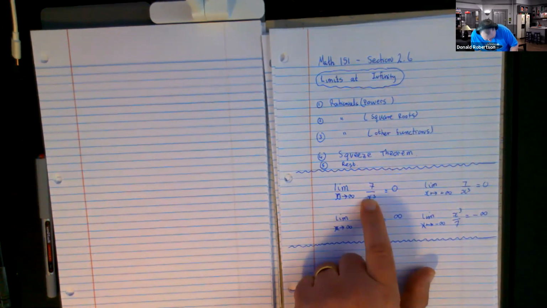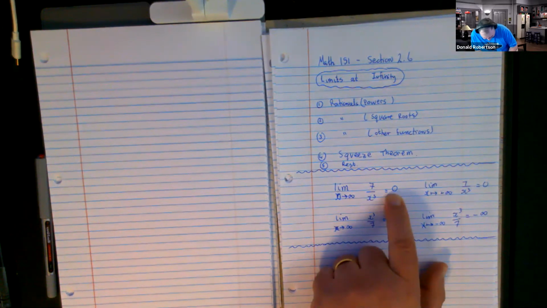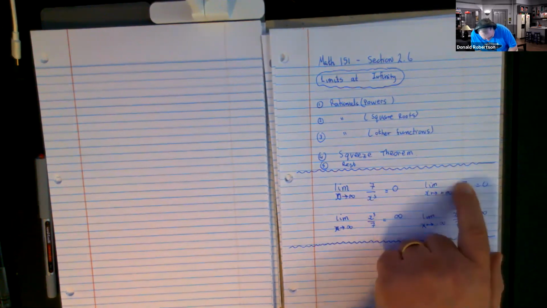So let's start off with some properties that we can assume are true. If you take a number over any positive power of x, right, 7 over x cubed, 7 over the square root of x, the limit as x tends to infinity of that is 0. And the limit as x tends to negative infinity of things that look like that are also 0. That's going to be very important for the first one in particular, and less so for the others.